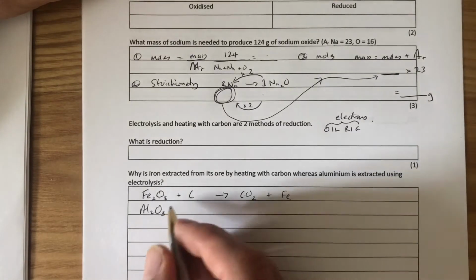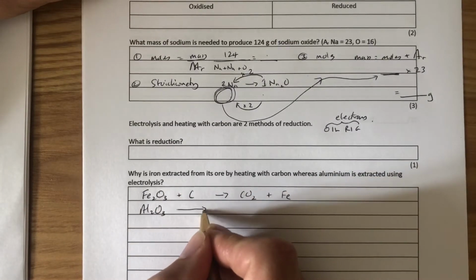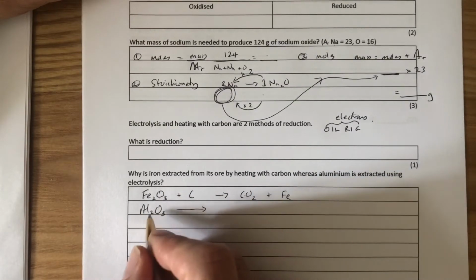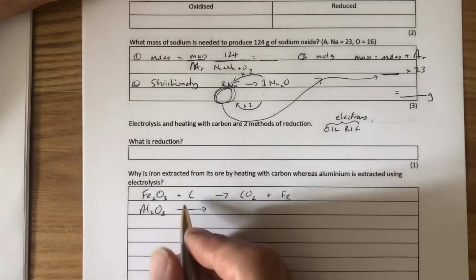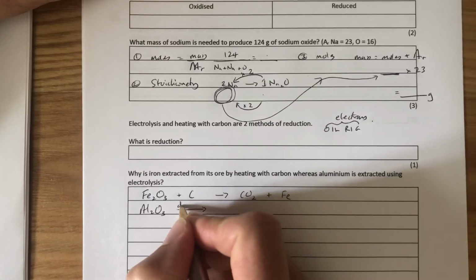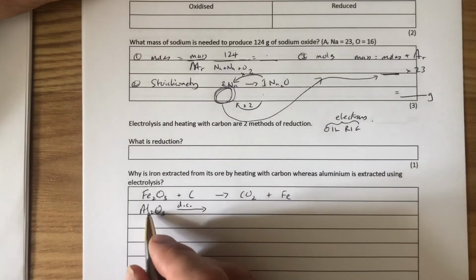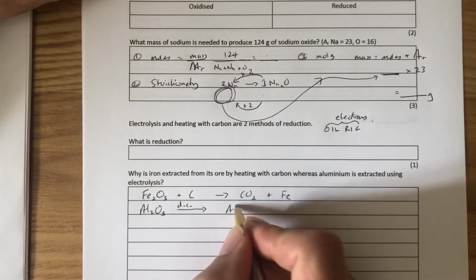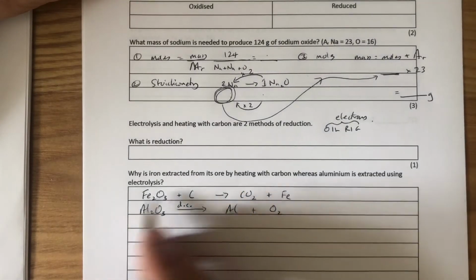Aluminium oxide is extracted using electrolysis. Electrolysis is where we have, this is an ionic substance, so this has to be a liquid or dissolved, and they dissolve it in cryolite, but you don't need to know that. And we use DC electricity, direct current electricity, and the electrolysis decomposes this compound into aluminium and oxygen. Okay, neither of those equations are balanced.